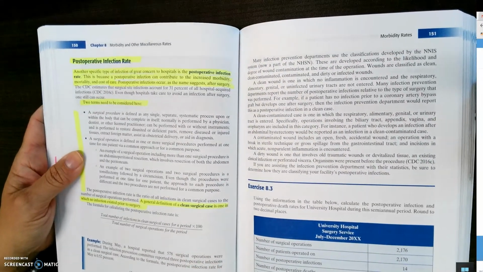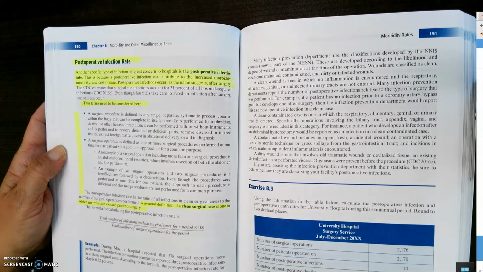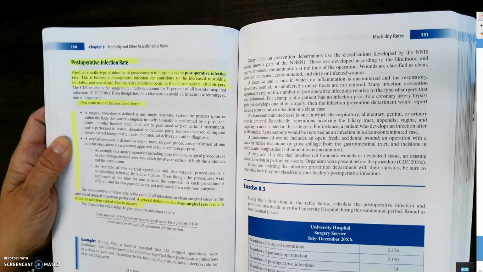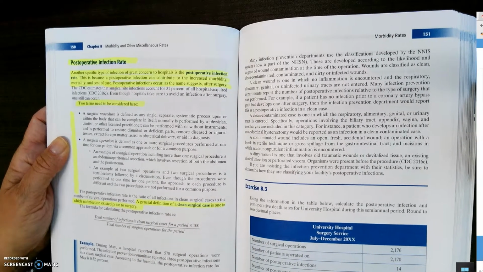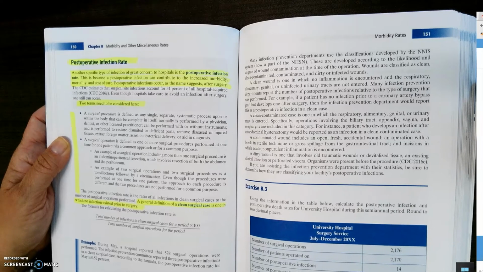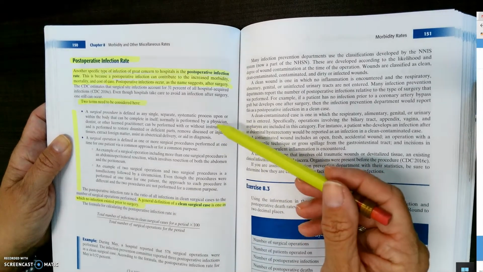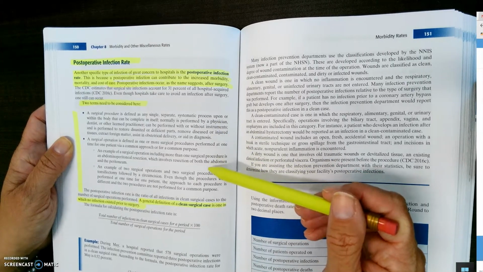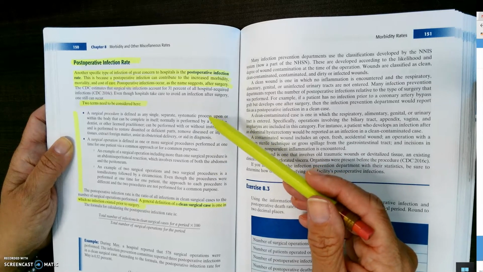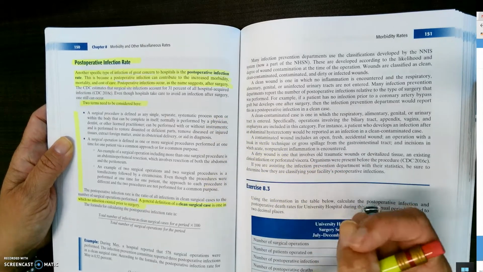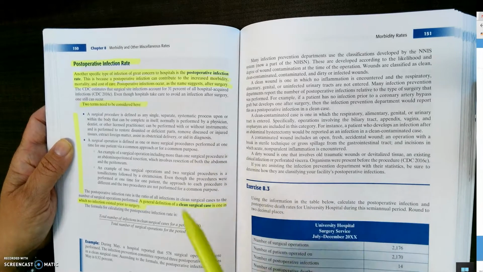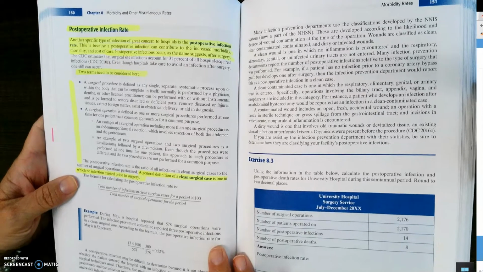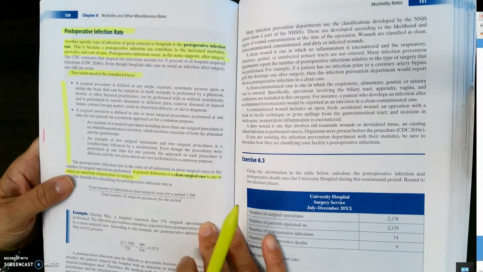The next type of infection rate that your textbook talks about is a post-operative infection rate. And as it suggests, this is an infection that occurs specifically after surgery, post-operative. You've got two different definitions here of surgical operation and surgical procedure. You're going to need to know those for coding. So these came up in another chapter anyway, and I said, if you want to impress Shannon, go ahead and learn these. Well, here they are again.